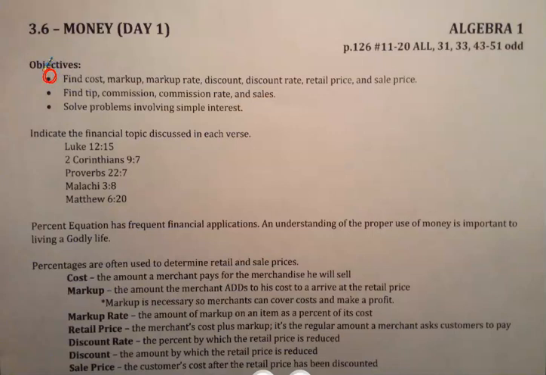All right, so first of all, indicate the financial topic discussed in each verse. So if you can, we'll pause and look at these together in class when I come back on Wednesday. Okay, we'll look at those together. So we're going to skip on down to the next part.